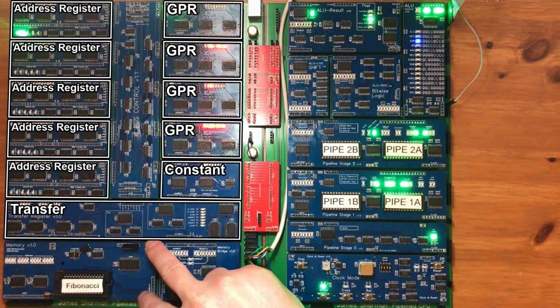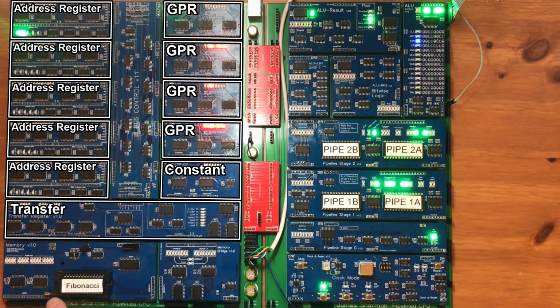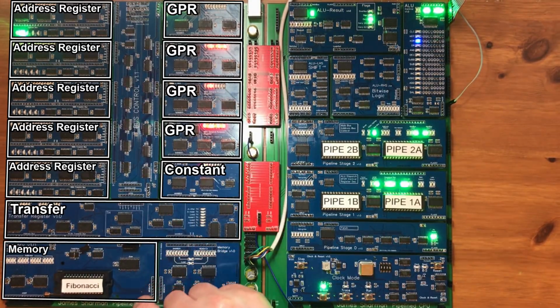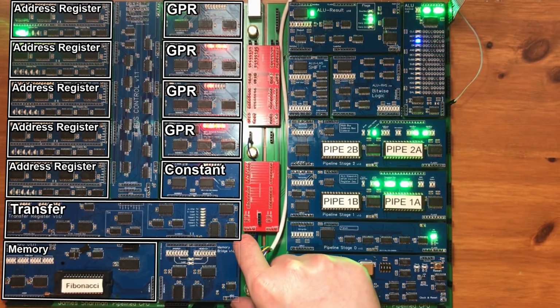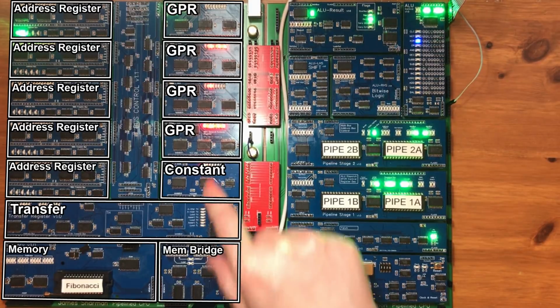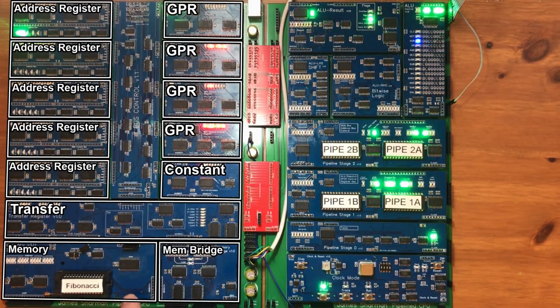Down the bottom here we've got the memory unit, and that's currently 32K of RAM and 32K ROM that will go in this slot here, but I've got a couple of videos talking about an upgrade to this that I'm currently working on. Here we've got the memory bridge, and that connects the main bus to the memory subsystem.